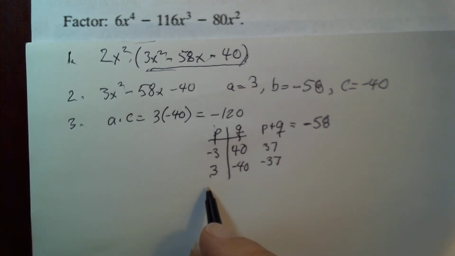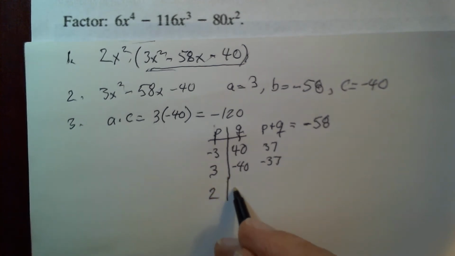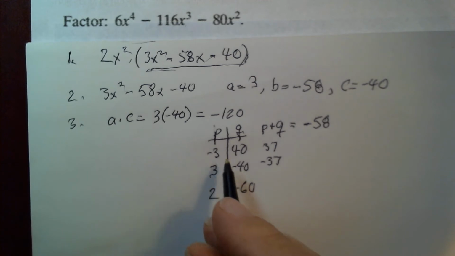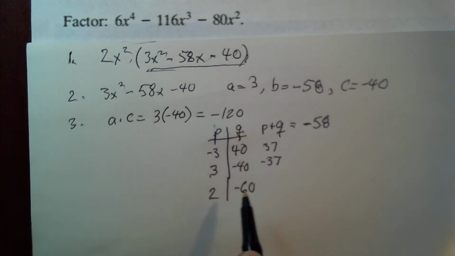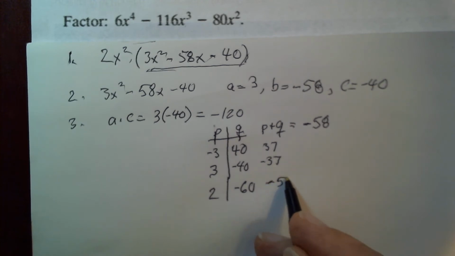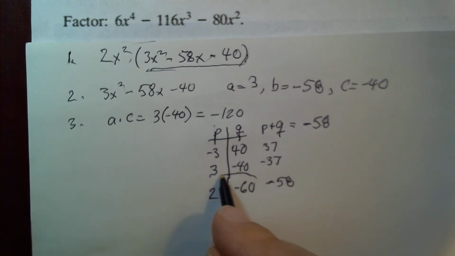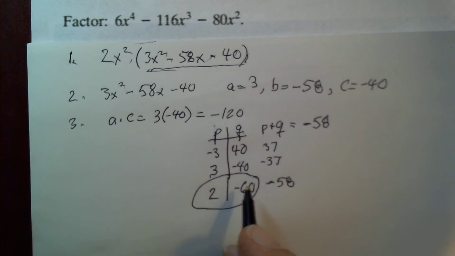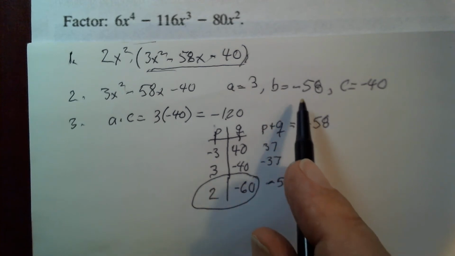So what else can we do? Well, how about 2 times negative 60? That's certainly equal to minus 120, and 2 minus 60 is minus 58. So that's a factorization we want. It satisfies both requirements. The product is equal to minus 120, and the sum equals minus 58.